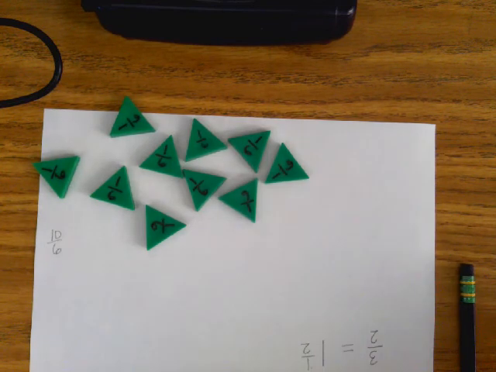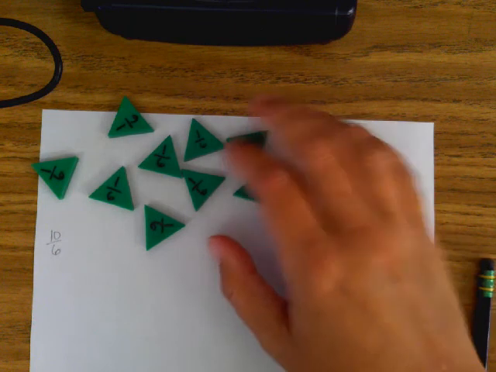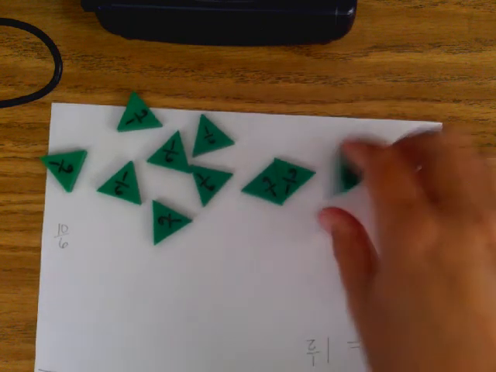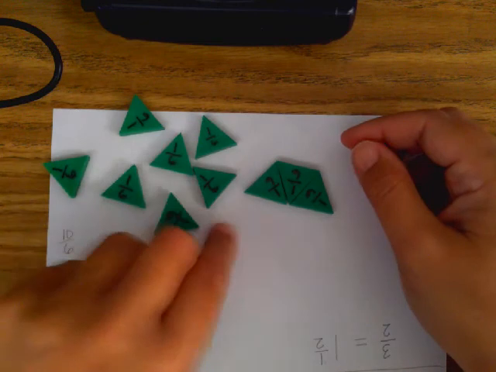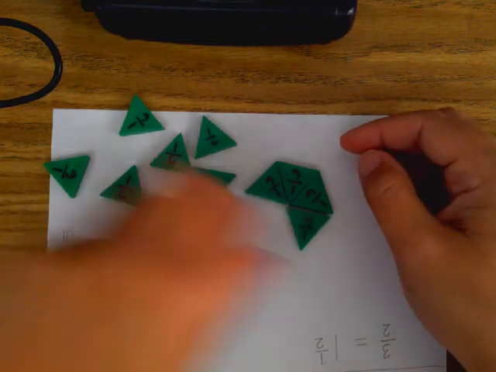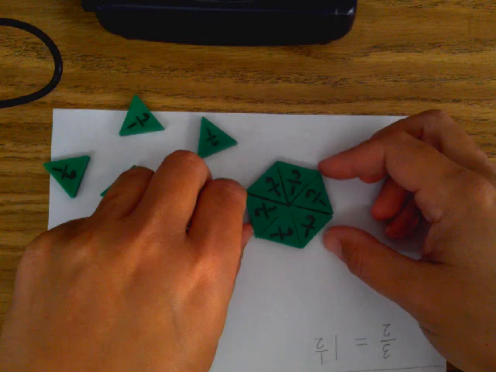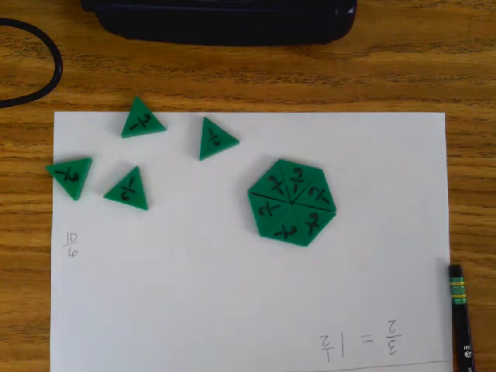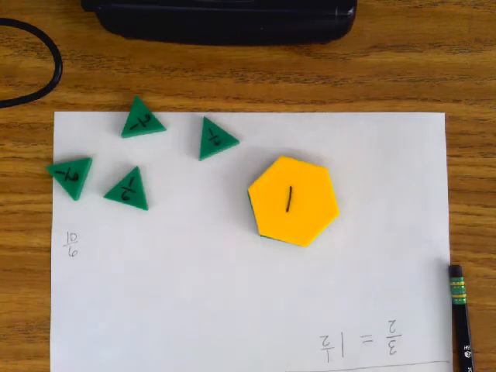Now, if we start to put the pieces together, we see that we can make a whole. How many pieces does it take to make one whole if we have sixths? It takes 6 pieces. Okay, so I took those 6 pieces and I put them together and it made one whole.